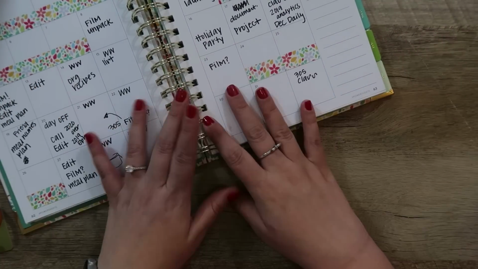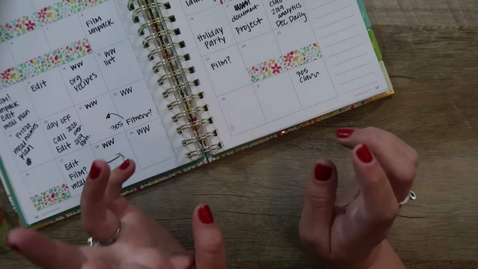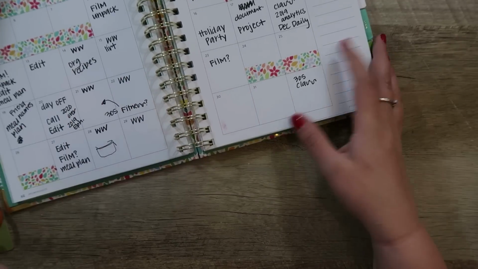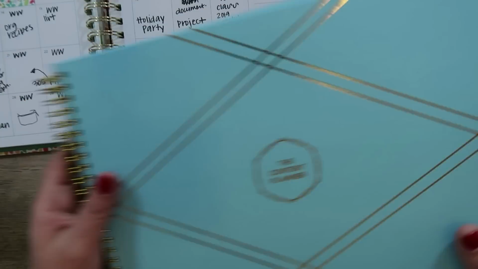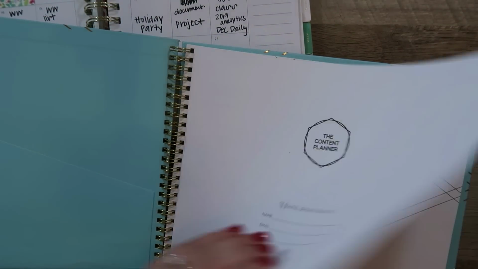I did plan to have this video be much more robust because I was gonna do the monthly goal section of the Moxie Life. I was gonna do the monthly notes page. There was just gonna be a lot that I was gonna do that is not happening now. So let's set up the last planner that is part of my planner stack, and that is the content planner.